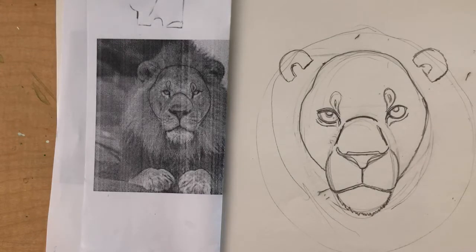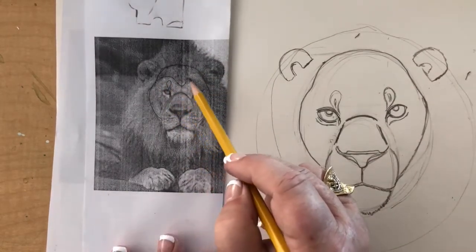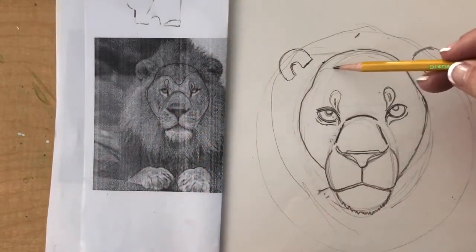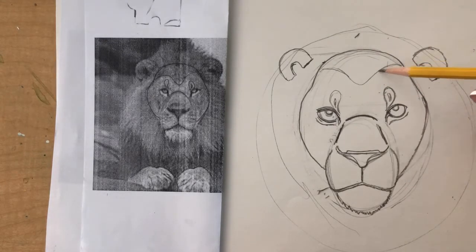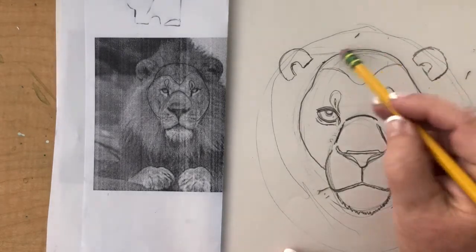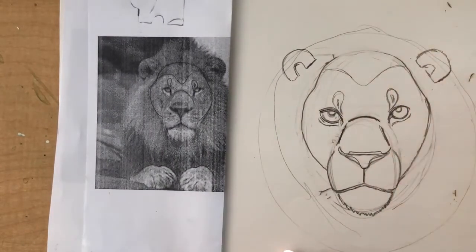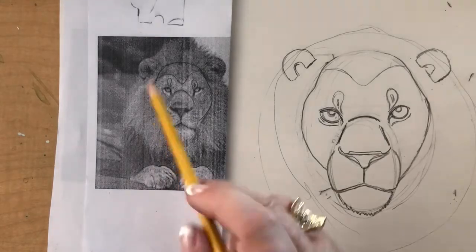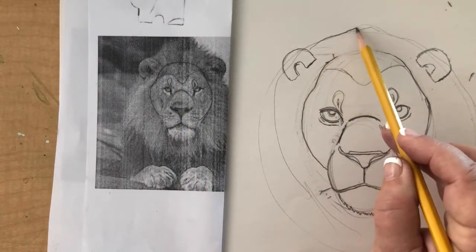Since I'm keeping this a line drawing, my next step is just to map out value changes. Like I see it's a little darker right in here, so I'm just going to indicate that. I'm going to soften this line a little bit. And then I'm just looking for where his mane is. It's going to come up here.